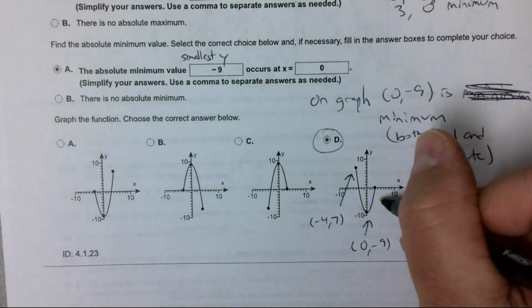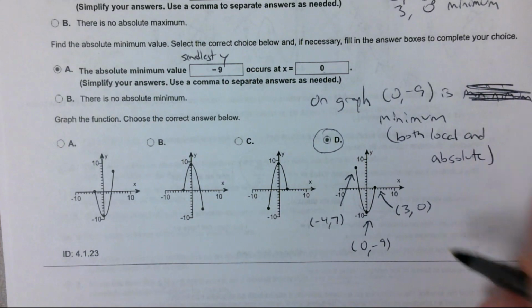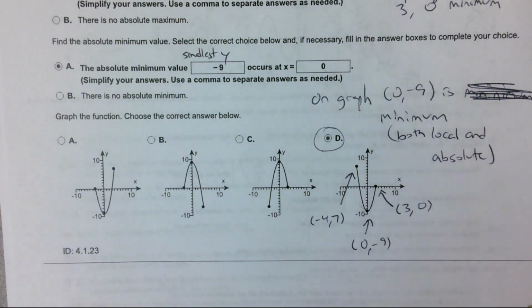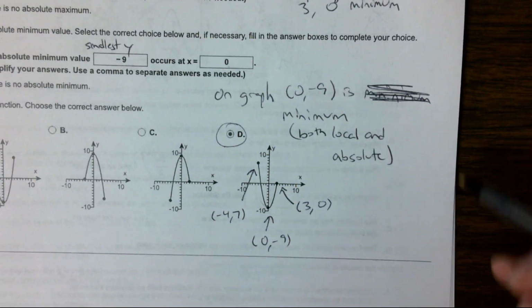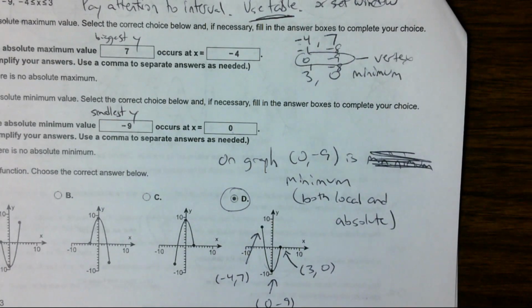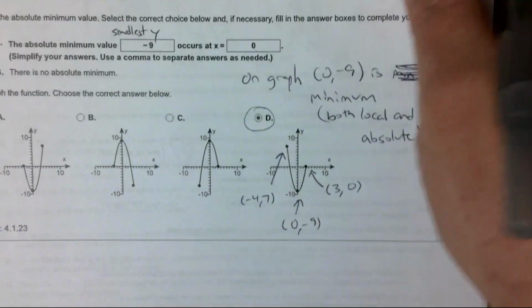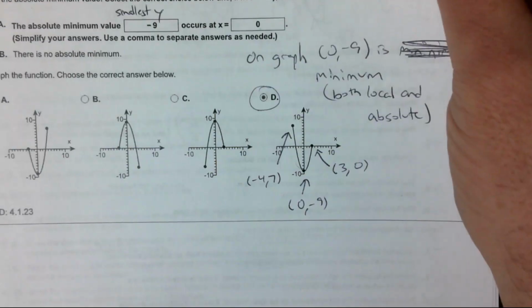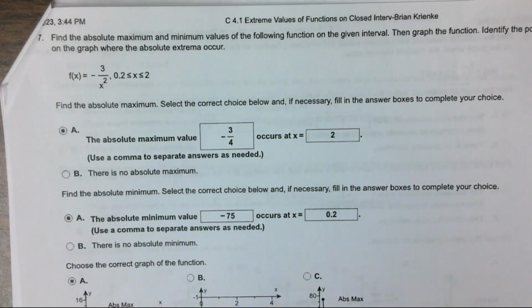And what's that point? The point is 3, 0. Because that's what we needed in our table. 3, 0. Okay. All right. So now we have another one.